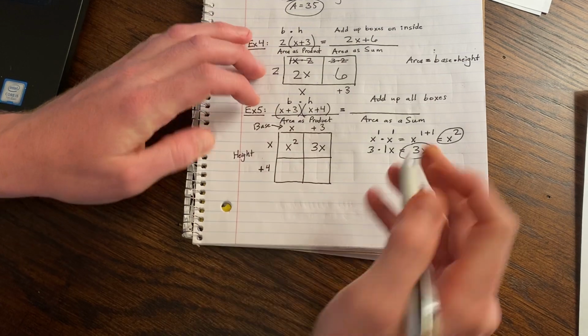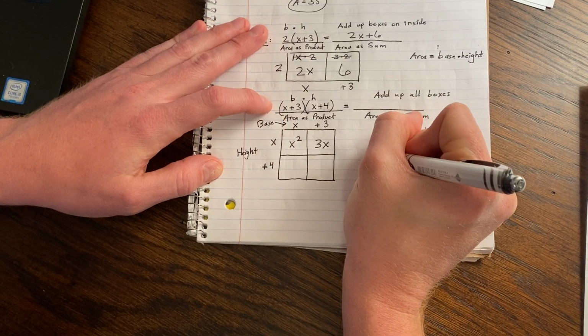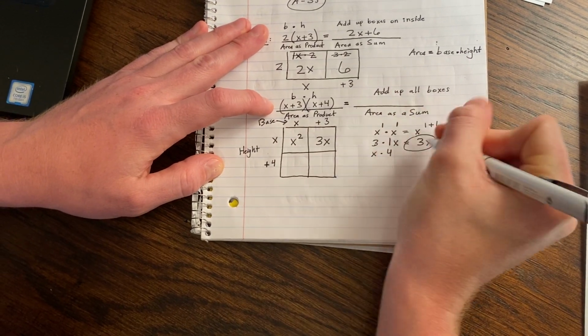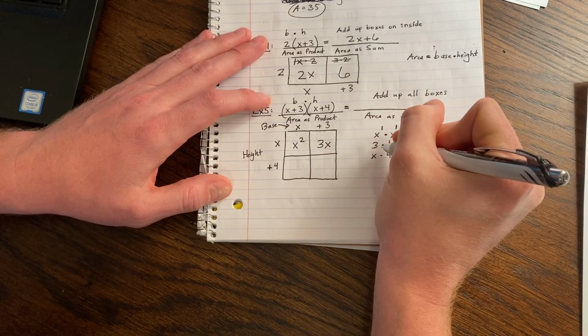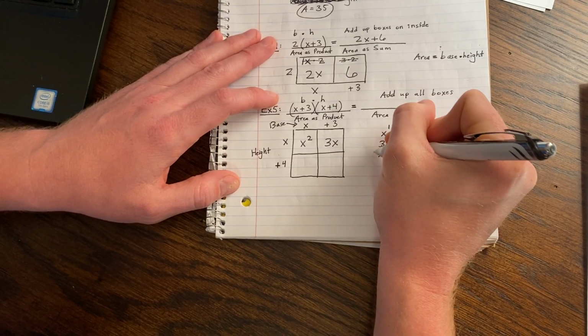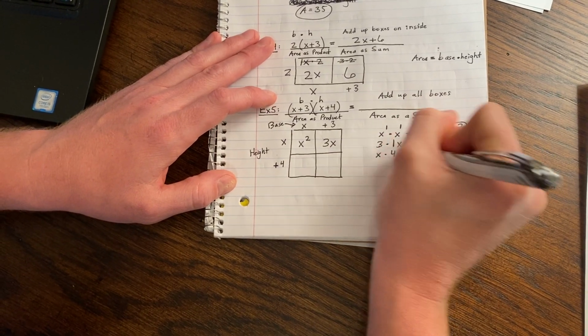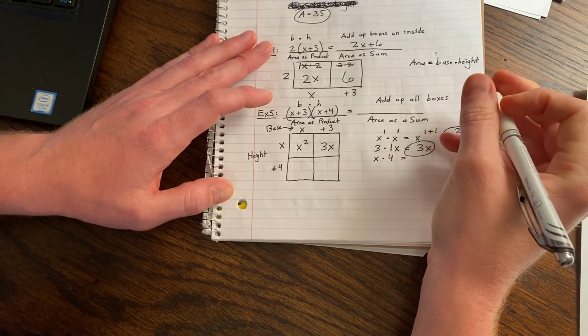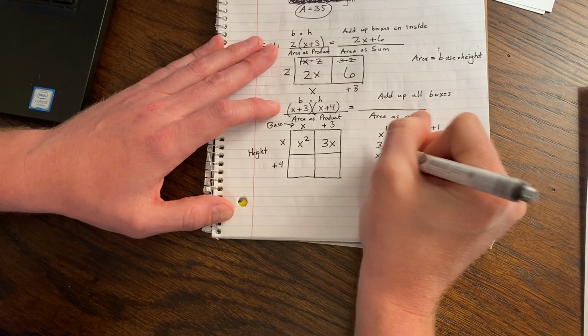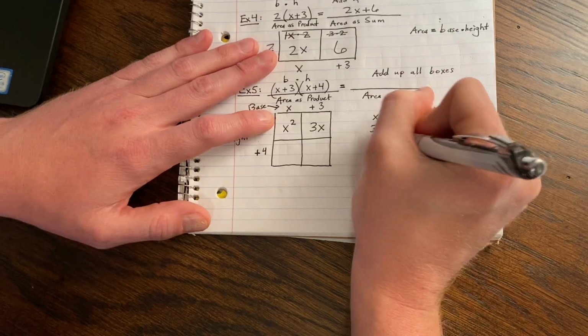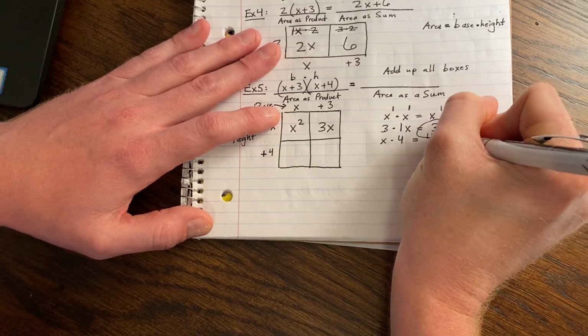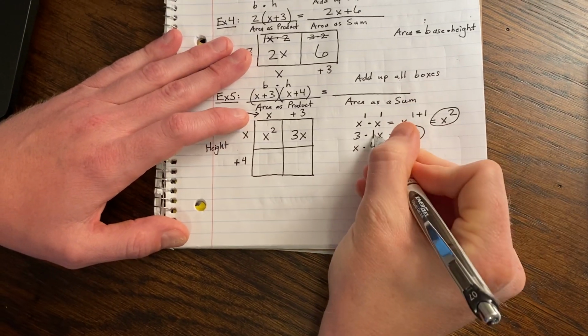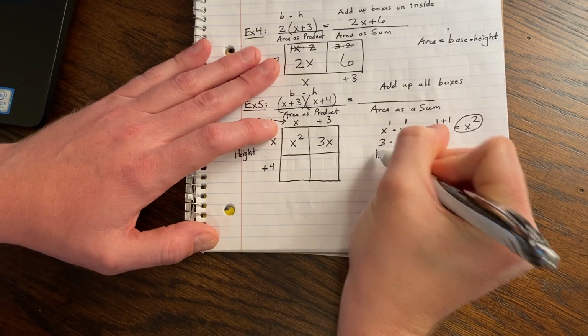Now we go here, we have x times 4. These meet here, so x times 4, well, if there's no number in front, they're just going to glue together. You guys know I've taught y'all that. So it'll be 4x. But we do know that there is a 1 in front of this to make more sense for you.